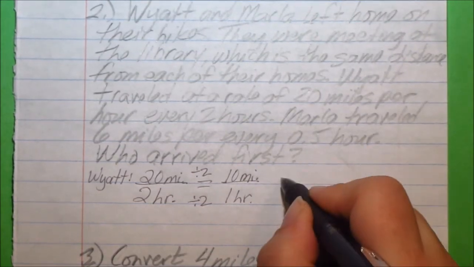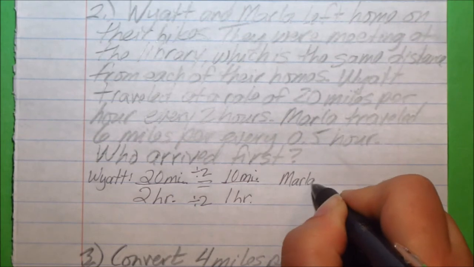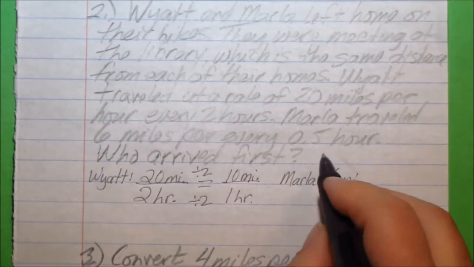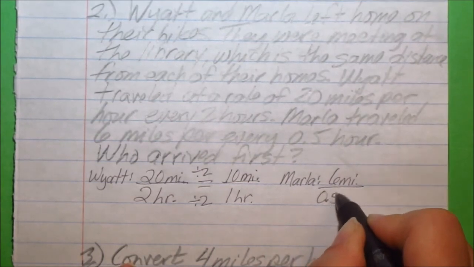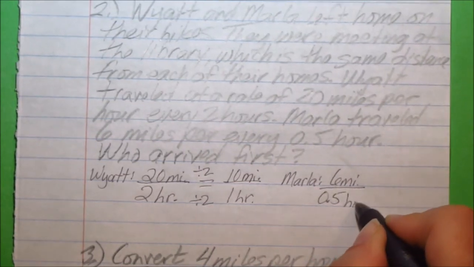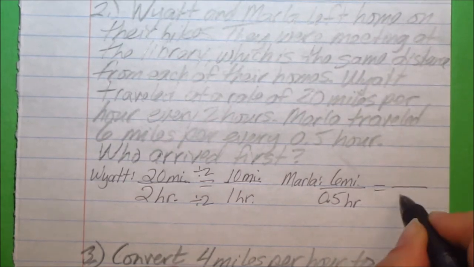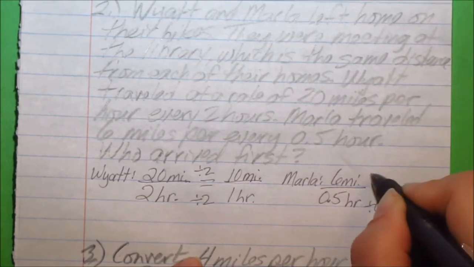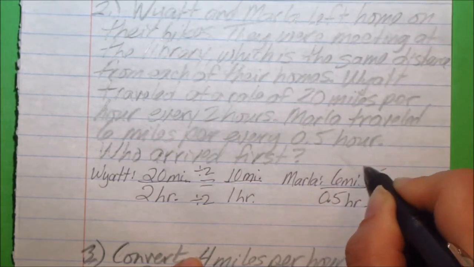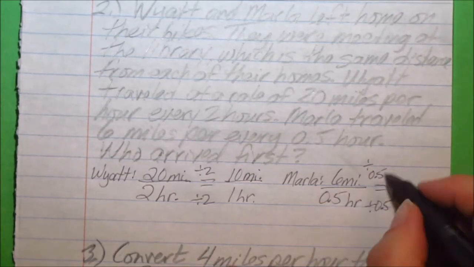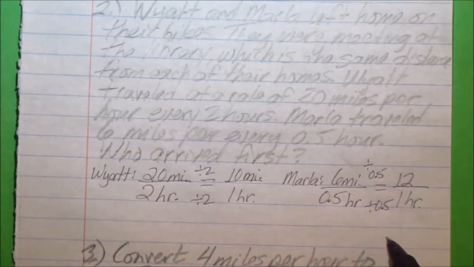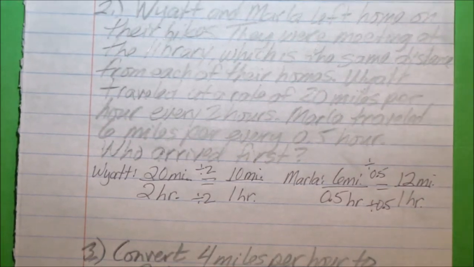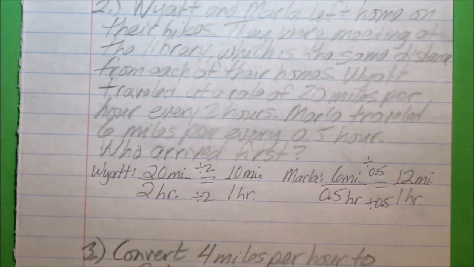All right, so now let's see what Marla was doing. Marla was traveling at 6 miles for every half hour, or 0.5 hour. We need to convert that into a unit rate of 1 hour. So divide that by 0.5, top and bottom. And so that doubles the 6 to a 12. When you divide it by 0.5, that doubles the 6. So she was traveling at a rate of 12 miles per hour.